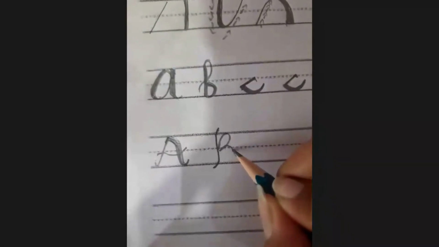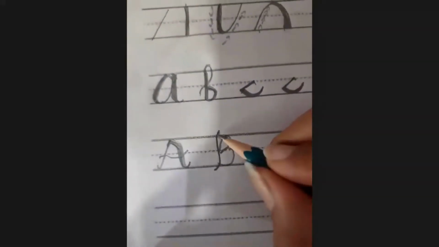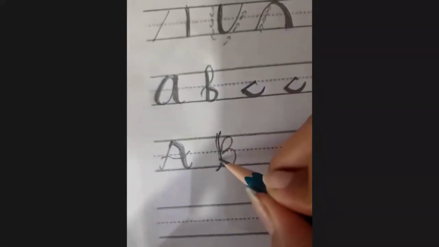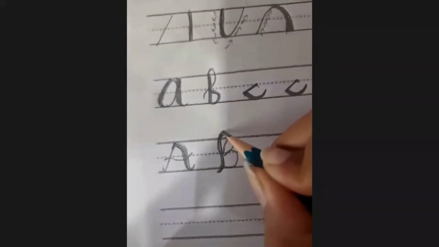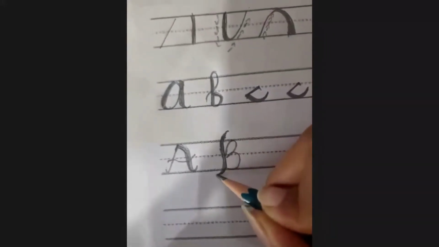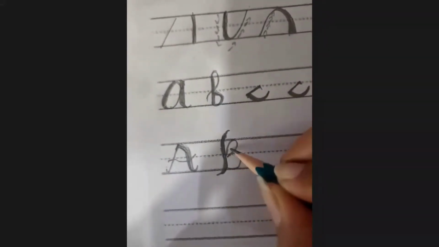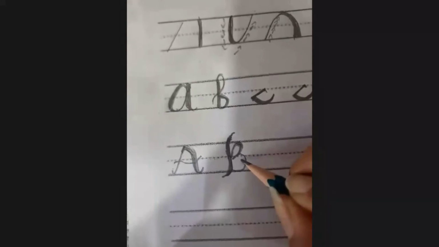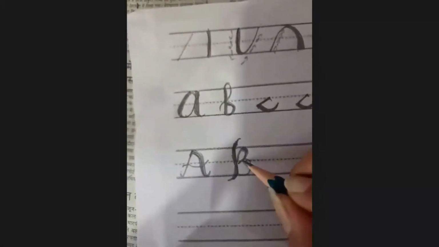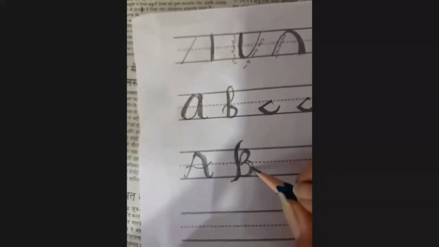Yes, I'm gonna make a B. So this was my downstroke. I'm going to color this. Now this was my downstroke inside. So I'm going to give this a color. And this was also my downstroke. So I'm going to give this curve also the color.